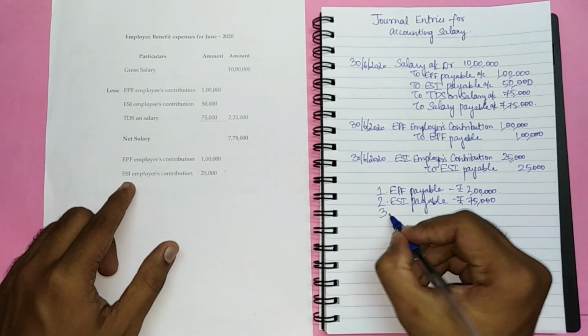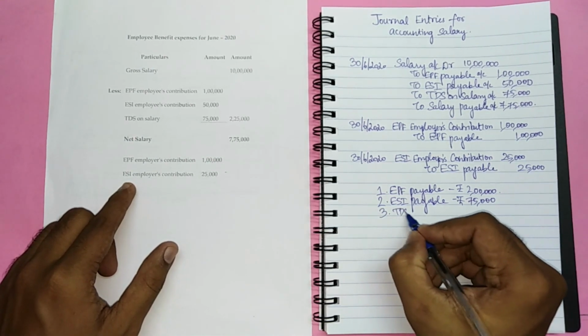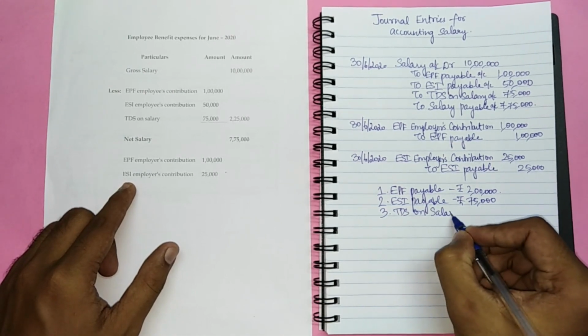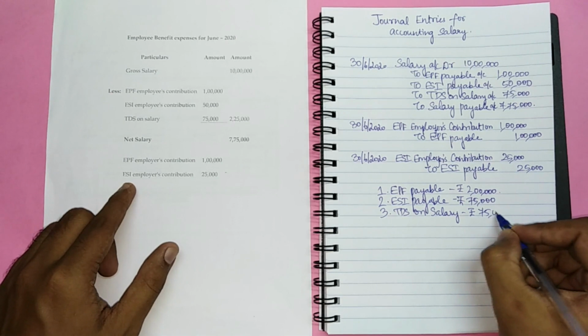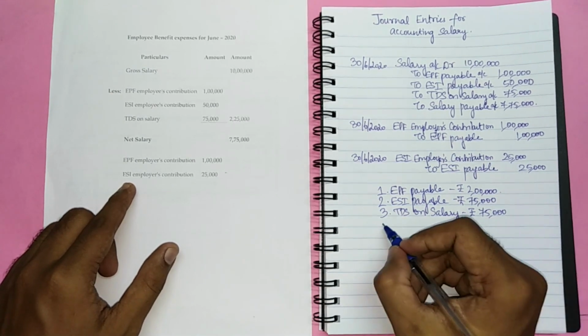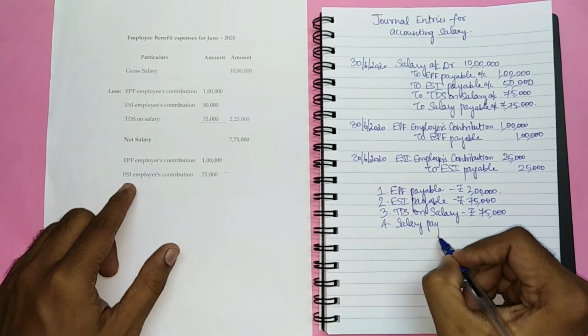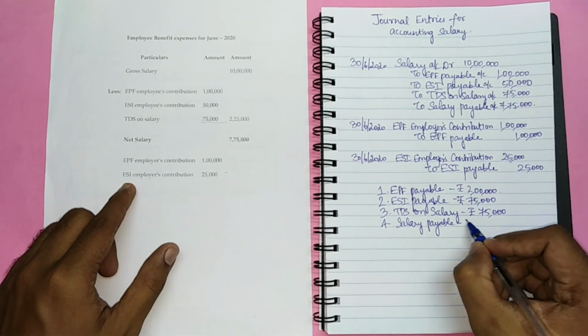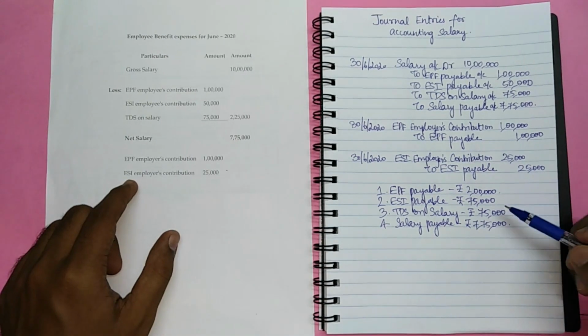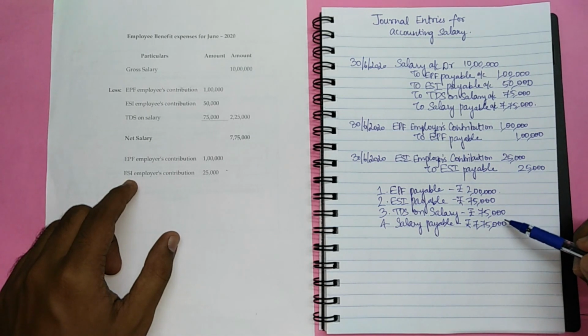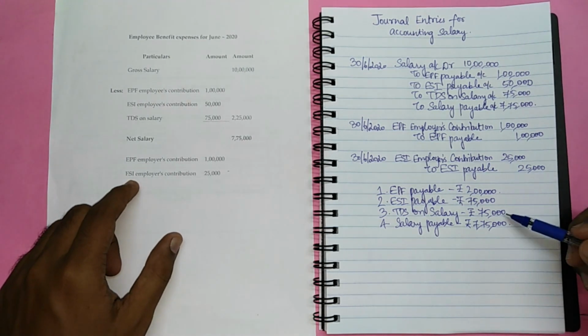Then we have TDS on salary, rupees 75,000 again. And the final one, salary payable, rupees 7,75,000. Therefore, we have a total of 4 liabilities which need to be discharged in the upcoming month. In the upcoming month, that is July, all the liabilities which were created during June need to be discharged. So, let us start passing the entries to discharge them one by one.